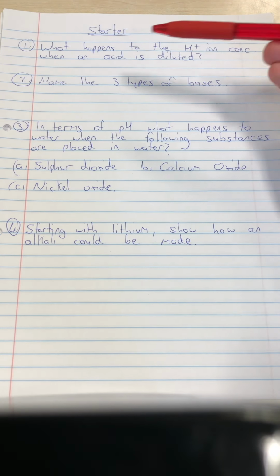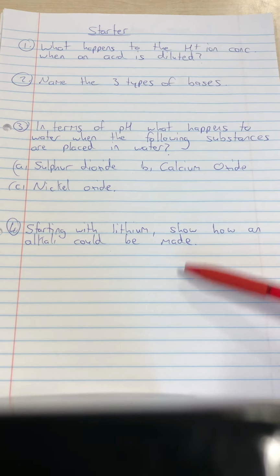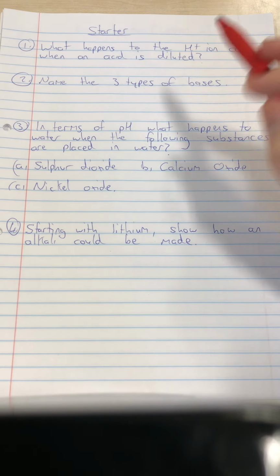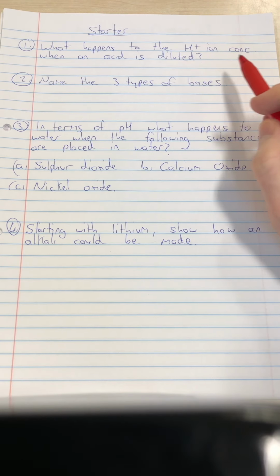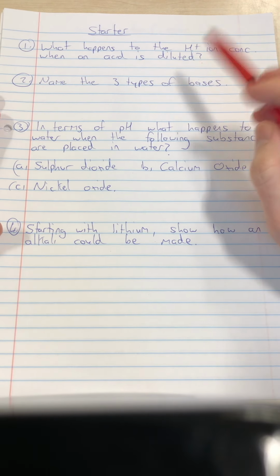So as usual, another wee starter here. I want you to complete the starter, pause the video, do the starter, and then unpause it because I'm just about to go over the answers. So question 1. What happens to the H plus ion concentration when acid is diluted?